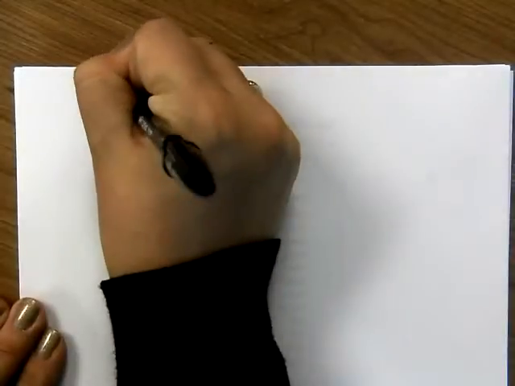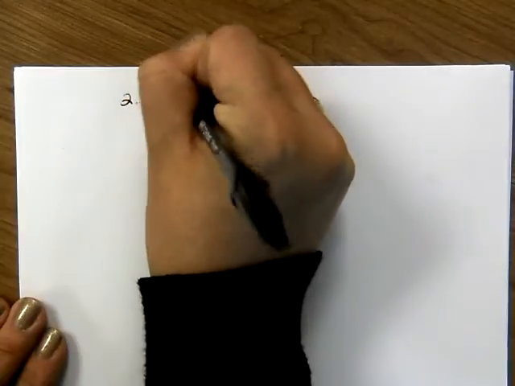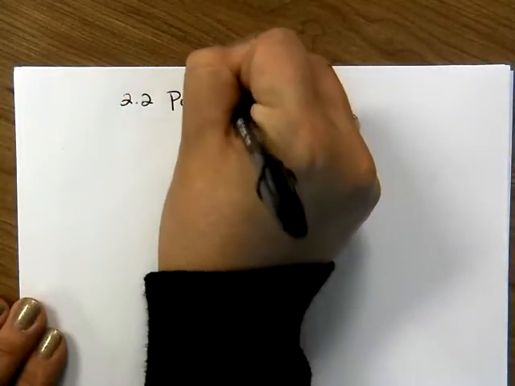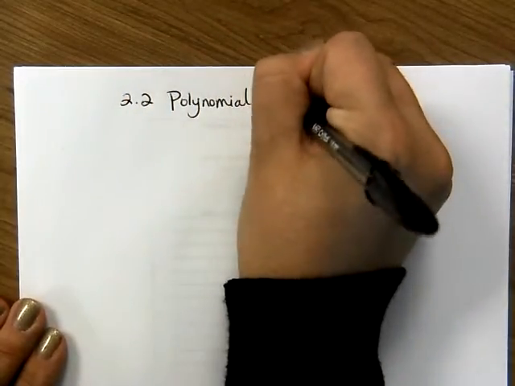Okay, so today we're going to do 2.2, and that's polynomial functions of higher degrees.